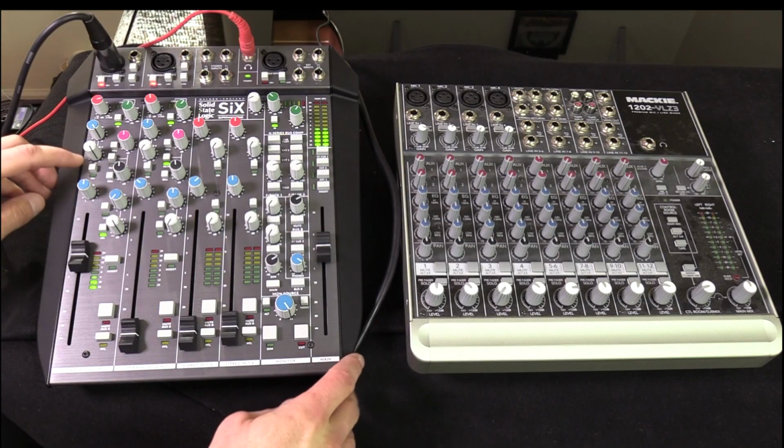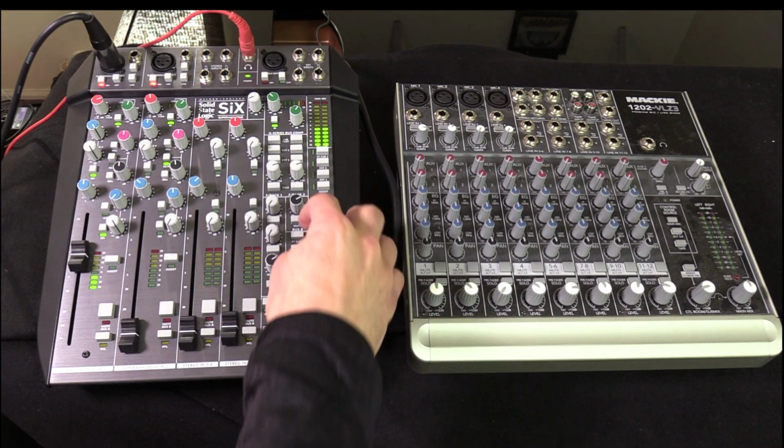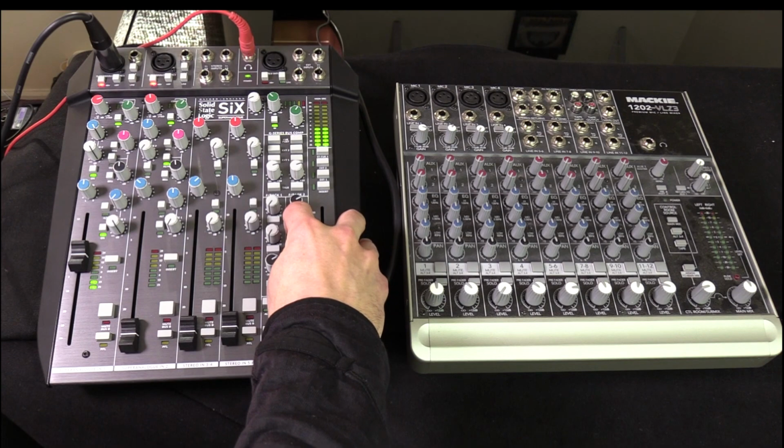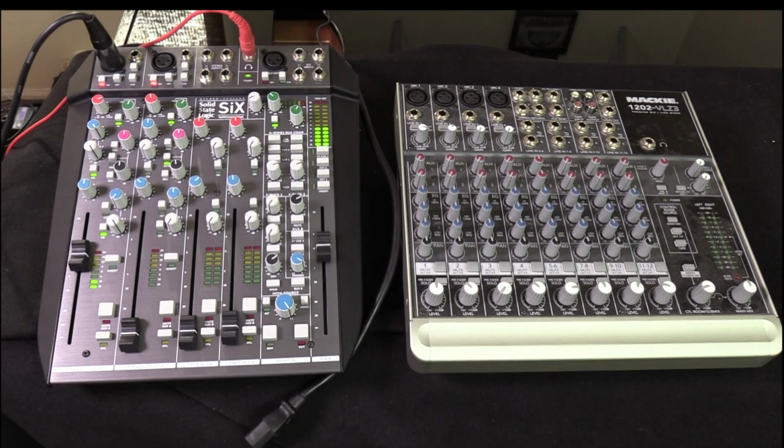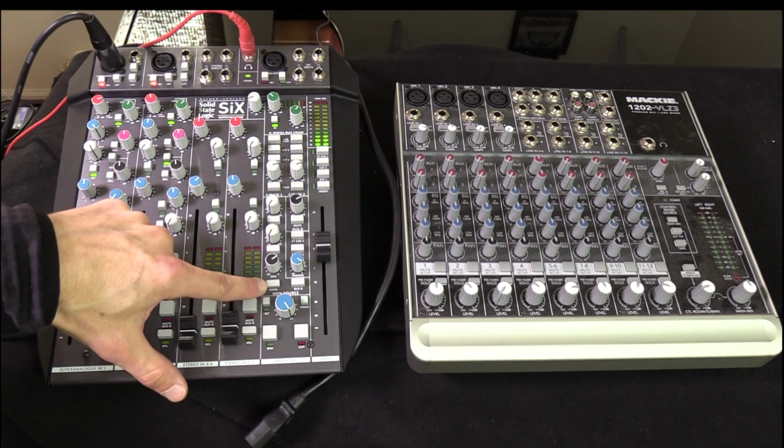And I can also do the same thing with Q2, and this will be on the right-hand side. So that brings everything over to the right. And now everything's back into the center because I'm currently monitoring the stereo bus.